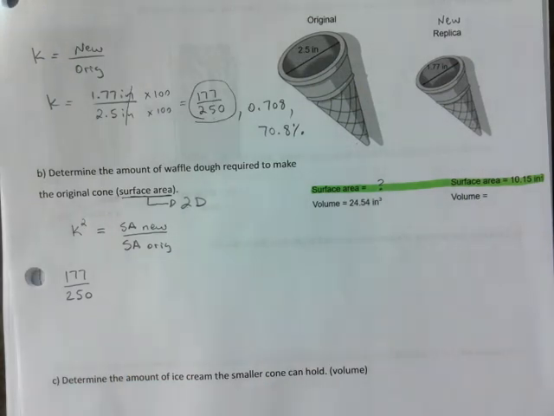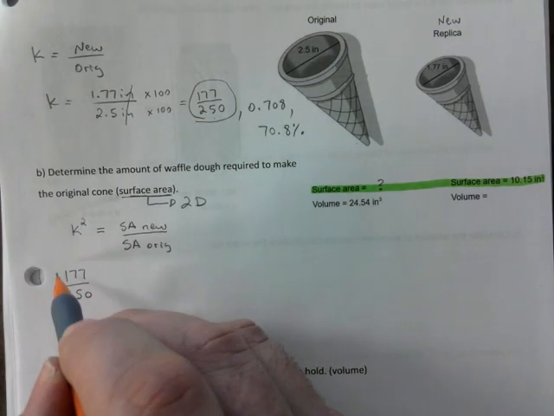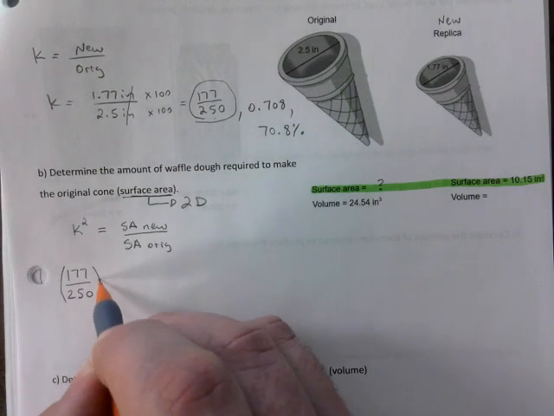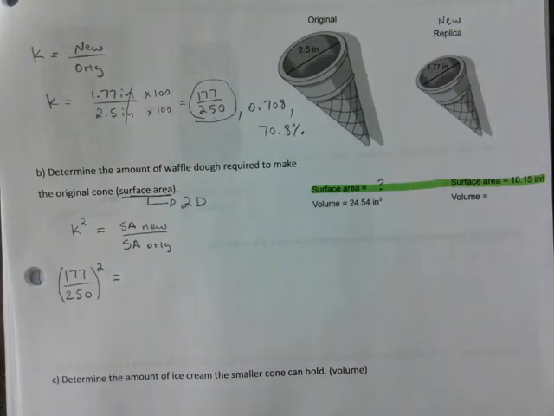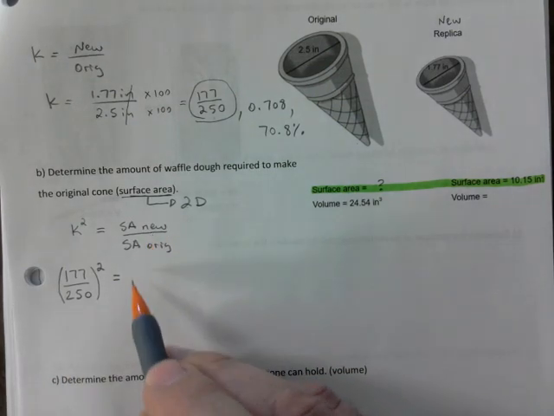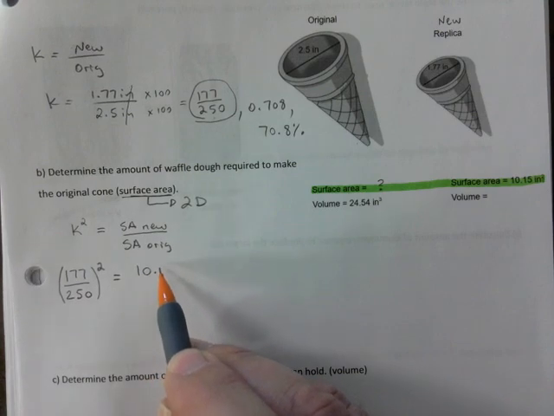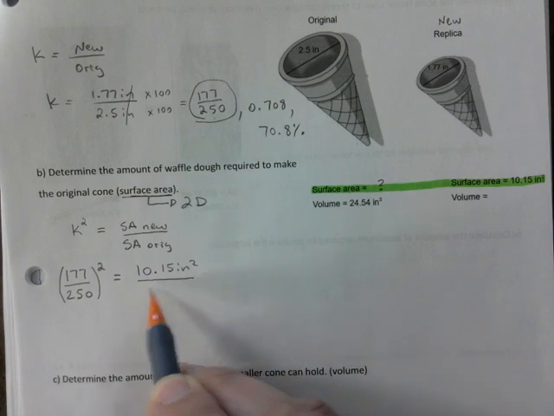And unfortunately, a common error is students just drop the square. Right? You just told me that you're supposed to square that one, so you have to do the same here. We have a calculator, don't be scared, right? Just use it as is. The surface area of the new one has 10.15 squared inches, whereas the surface area of the original is unknown to us.